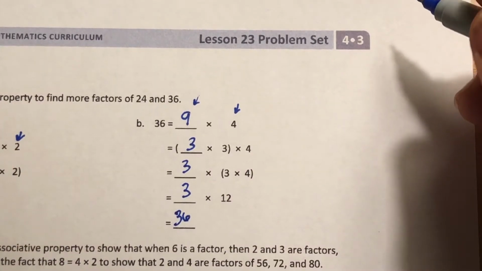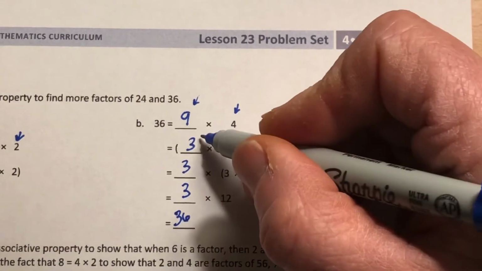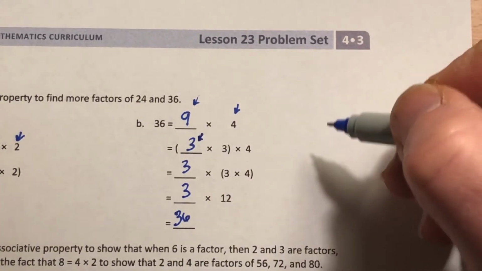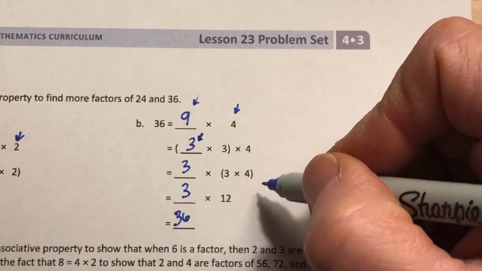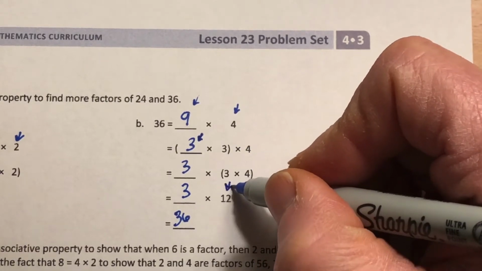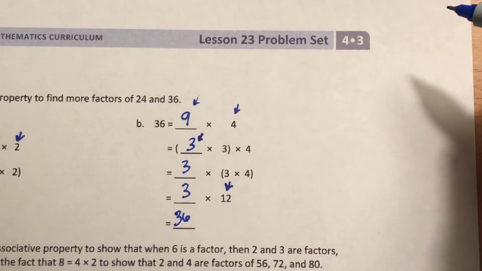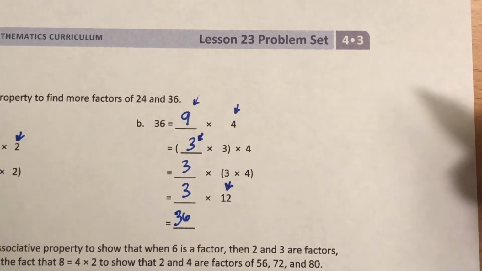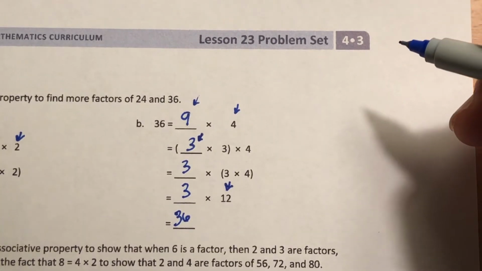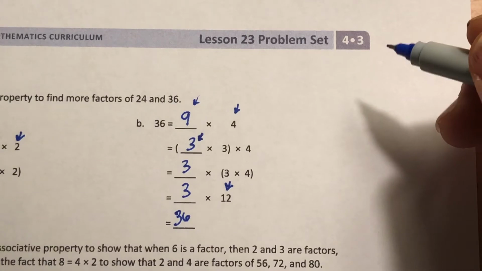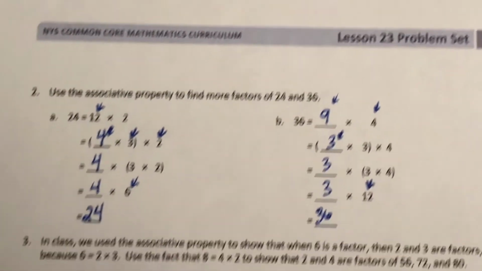Yeah. So we know 3 is a factor of 36. We know that 4 is a factor of 36. We know 12 is a factor of 36, right? There's also 6 times 6 for 36. There's a lot more here too. All right. Let's move over here.